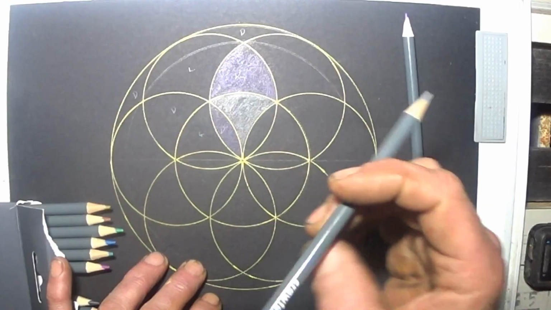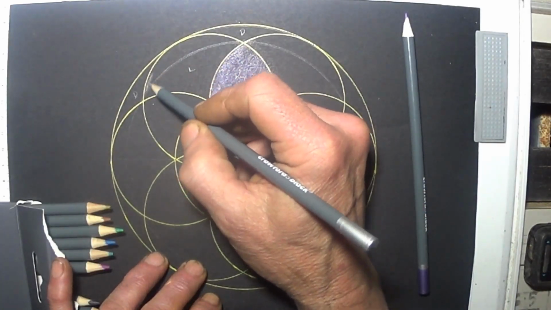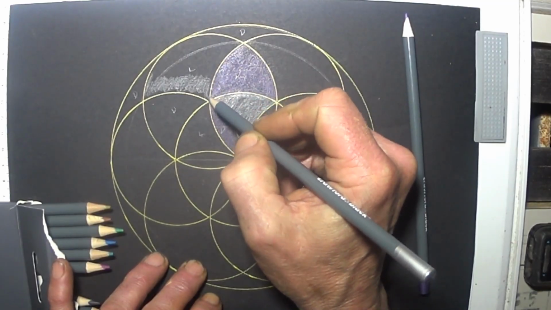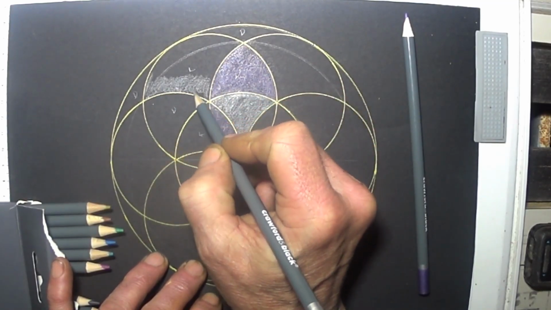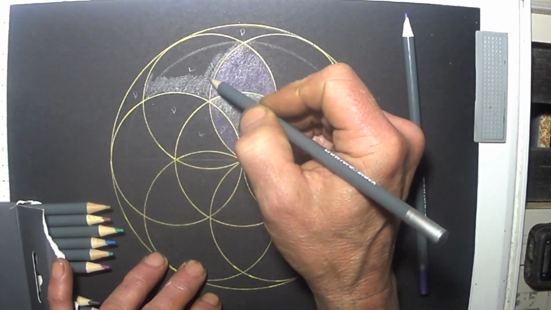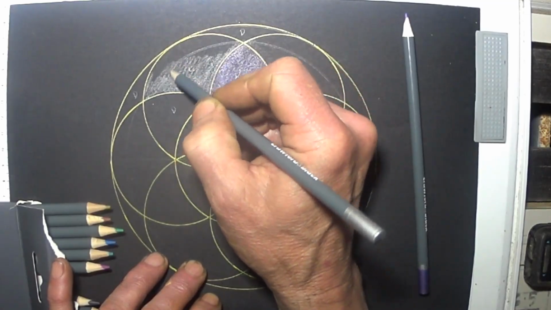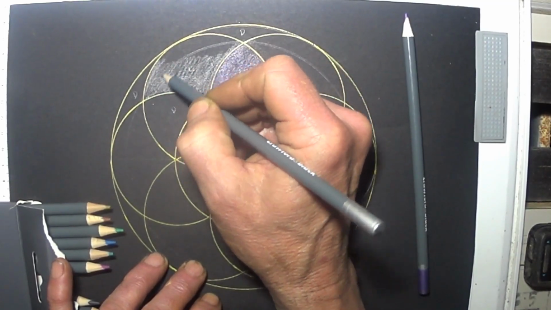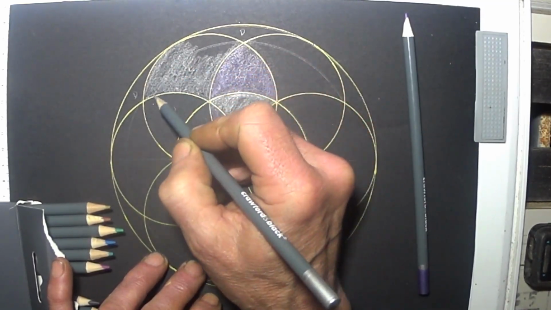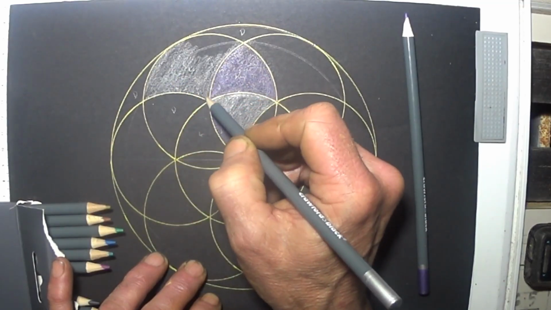And the next one is another light one, it's a bigger one. There is a name for these shapes, the ones between the petals, but I can't remember. I'd have to look it up. I don't do enough mandala work, sadly.